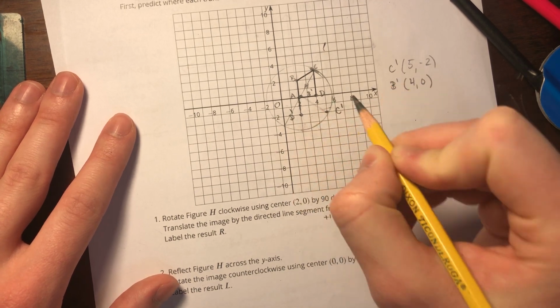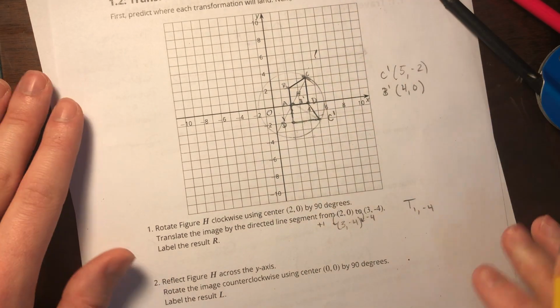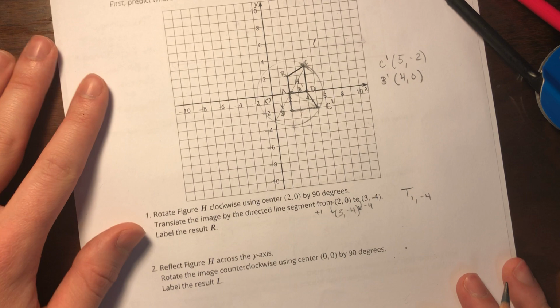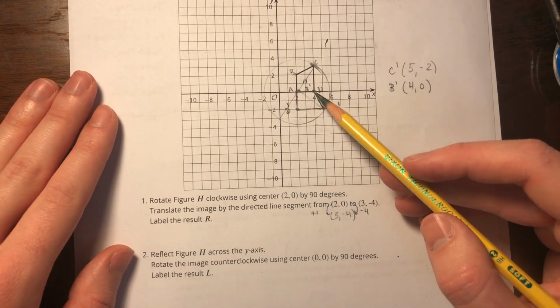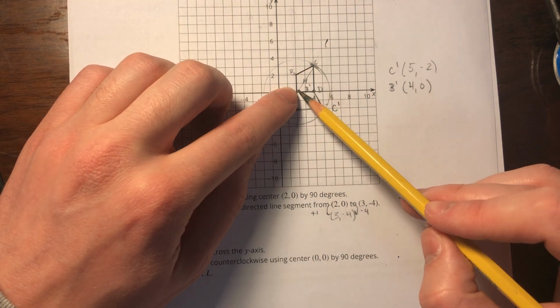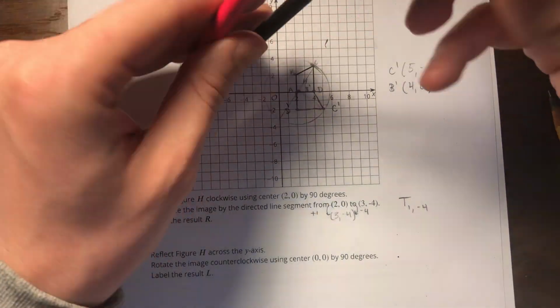When I connect my dots, I can see that I have the exact same shape I started off with. And I know rotations are a rigid motion, so that looks pretty good to me. It's really like that point staying the same, and I'm rotating it. And I can check it with a compass if I wanted to.